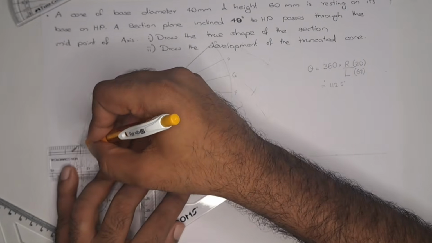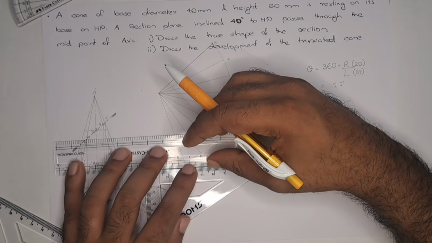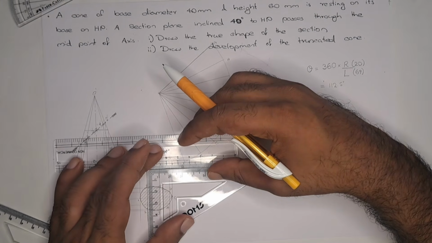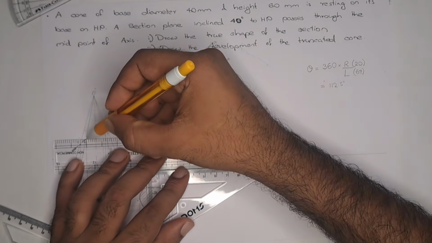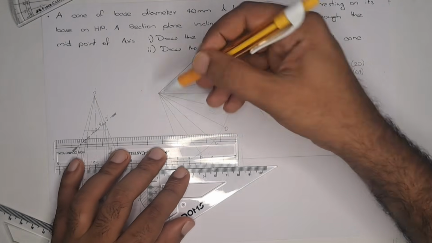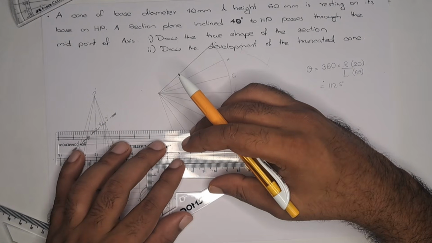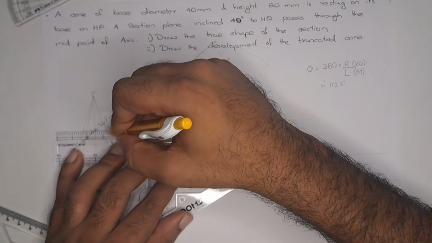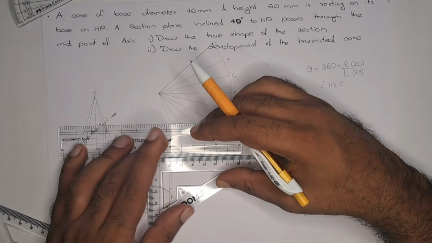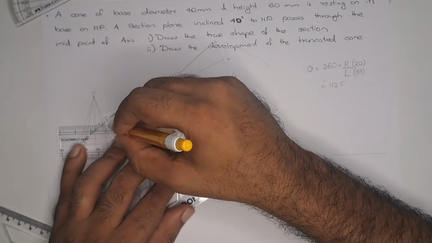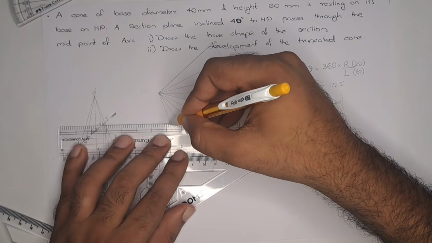Point 1 over here, you can mark it here. 2 and 8, so over here, you can mark it here. 3, 7, mark it here. 4, 6, mark it here.